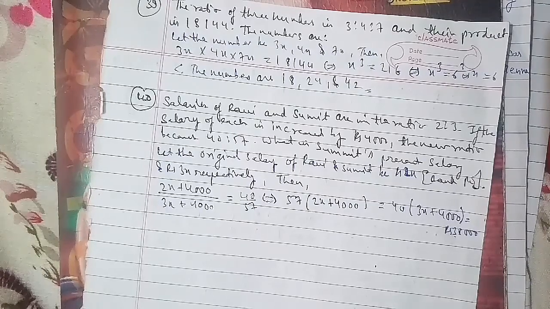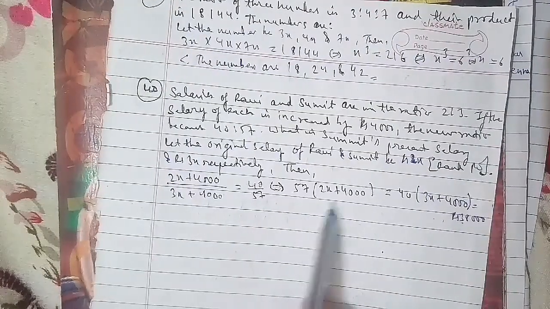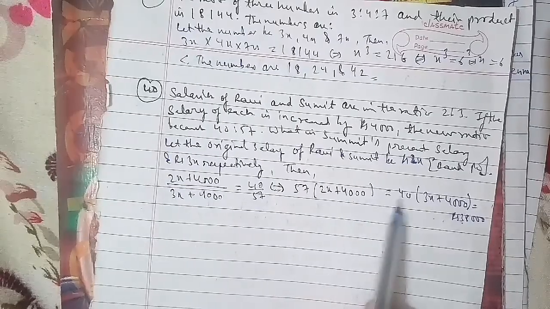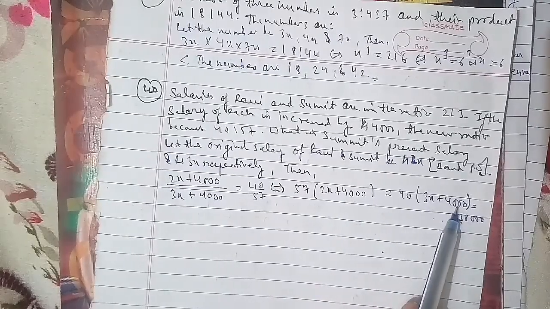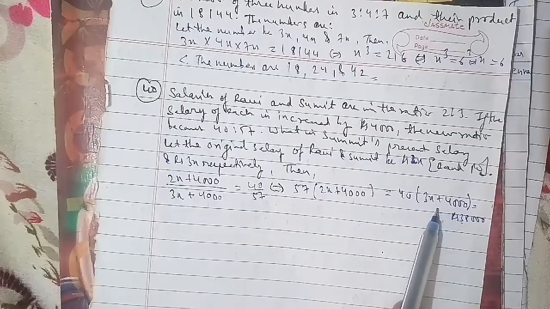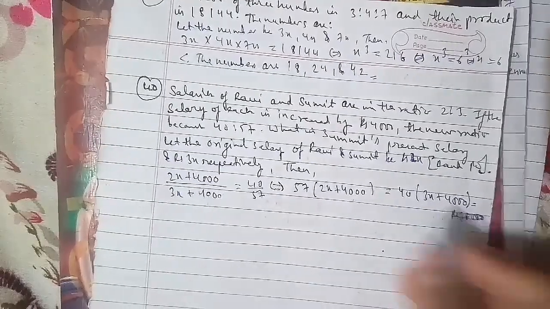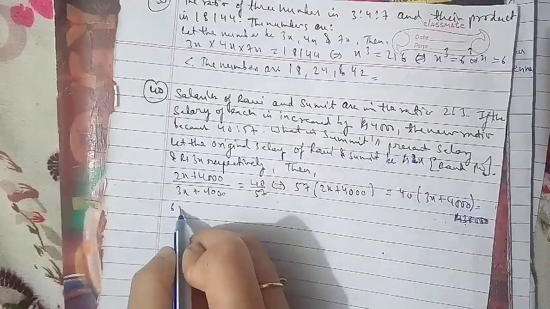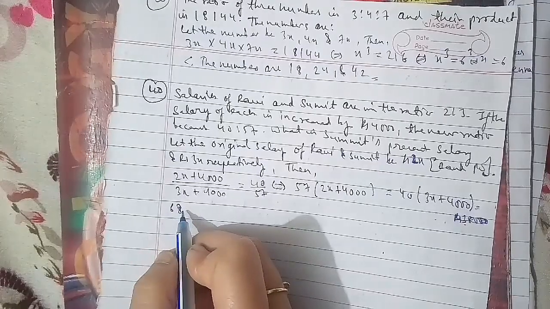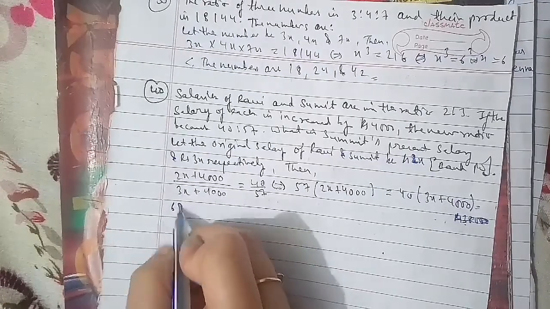So Sumit's present salary equals to 3x, which is rupees 34,000. Sumit's salary after the increase equals to 3x plus 4,000, which is 34,000 plus 4,000, equals to rupees 38,000.